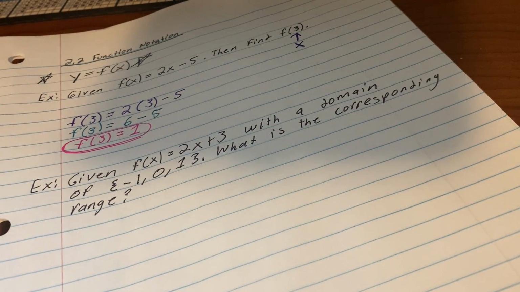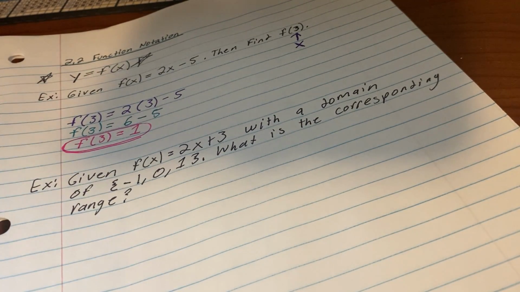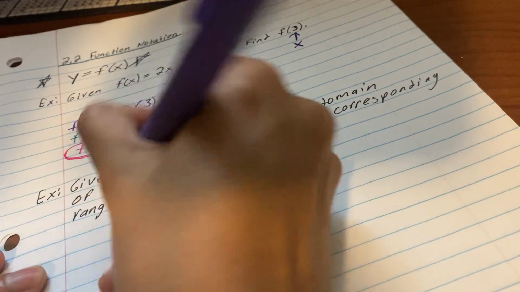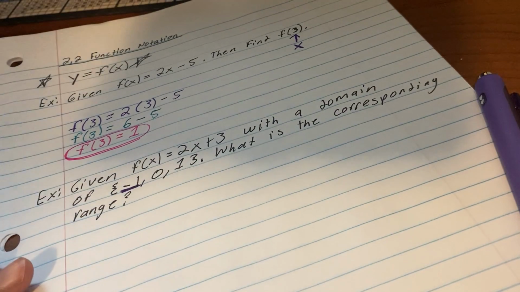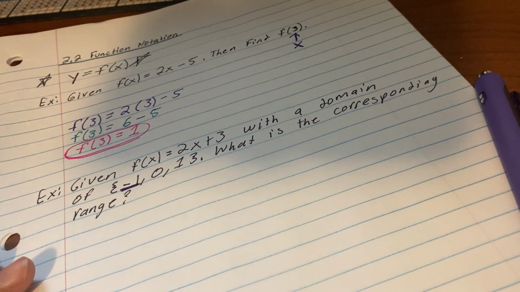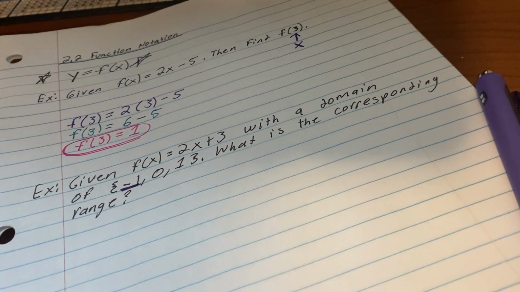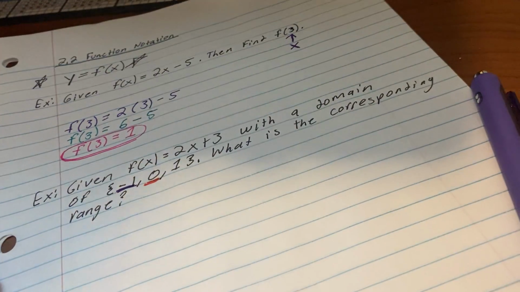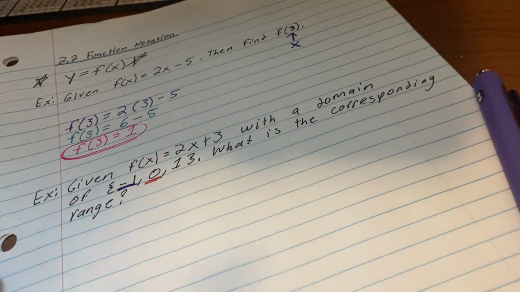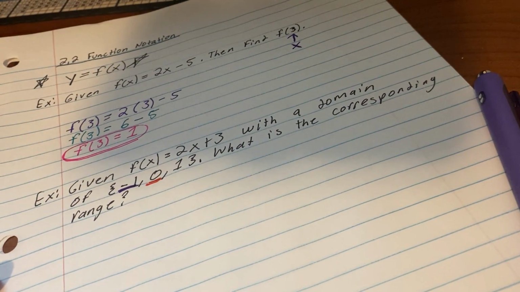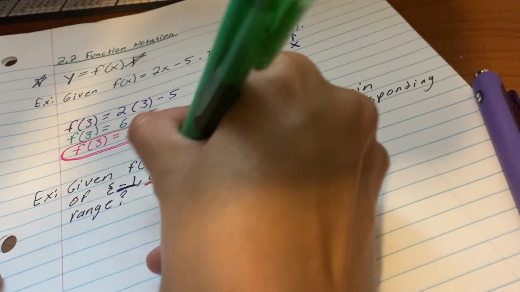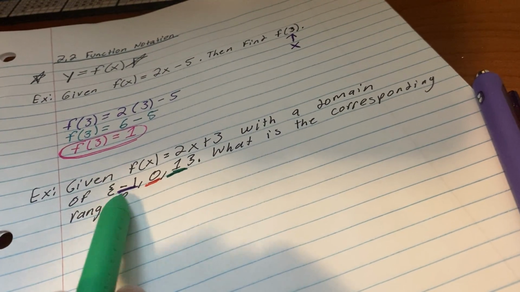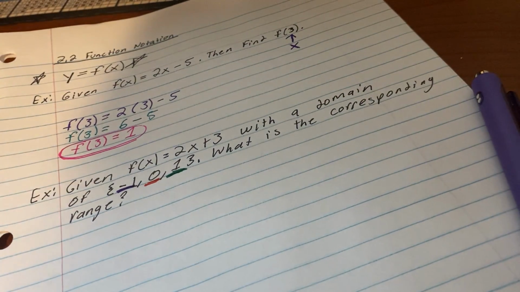I'm going to do like I did the other one, where I replaced the x value with the number they gave me. On here, though, I'm going to have to do it 3 different times because they give me 3 different numbers. So let me color code. I'm going to do it for the -1, the 0, and the 1.